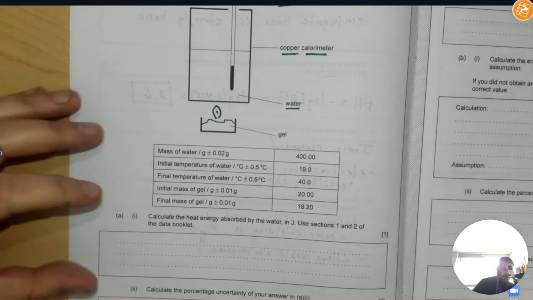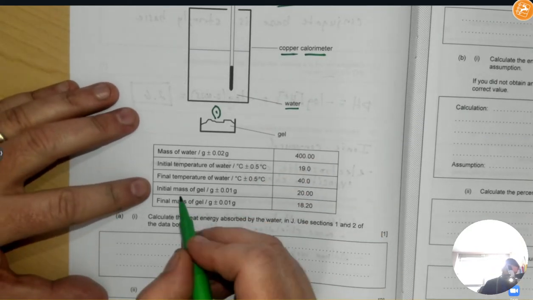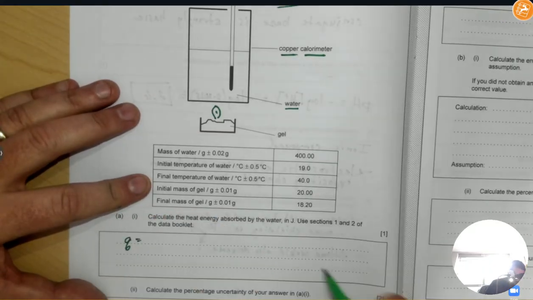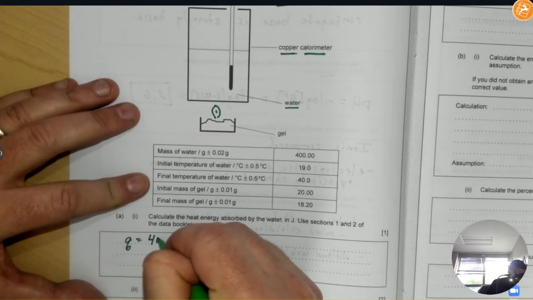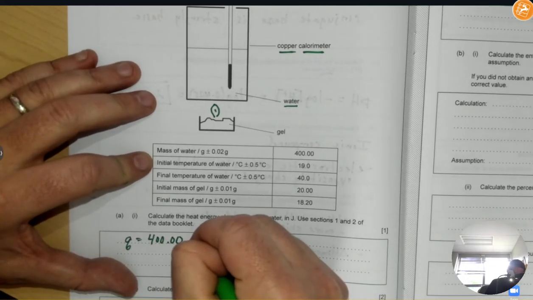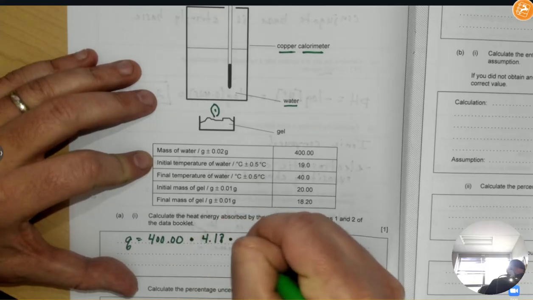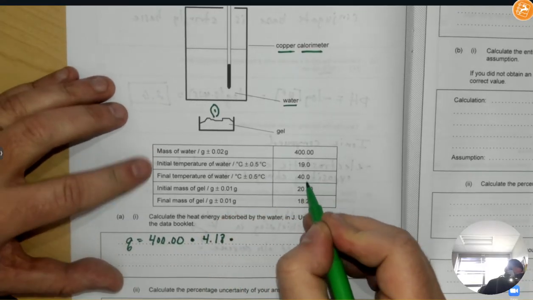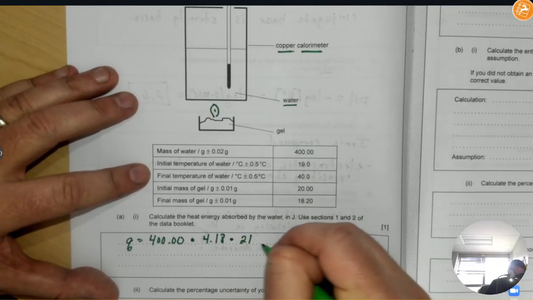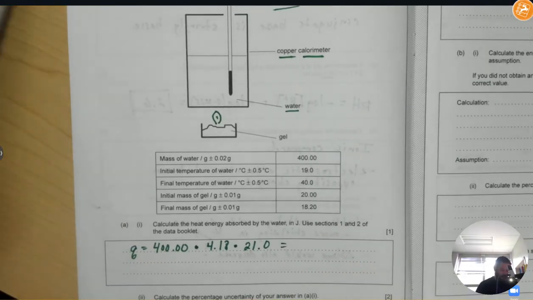All right, so let's go ahead and calculate Q. So we've got the mass of water, change in temperature of water, specific heat of water, so Q is going to be for water. The mass of water is 400.00, right, times the specific heat, which is 4.18, times the change in temperature, which is final minus initial. 40 minus 19 is 21.0 Kelvin to 3 sig figs when we do the math here.